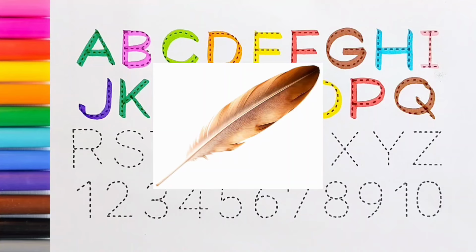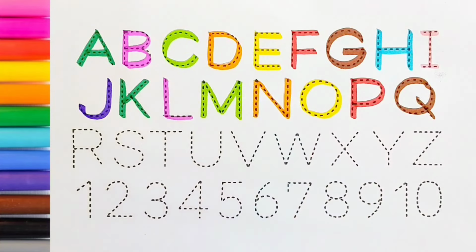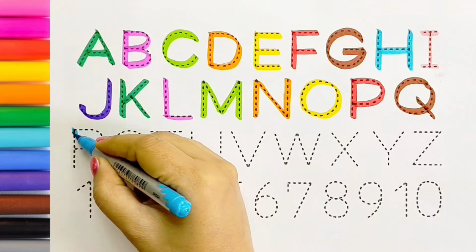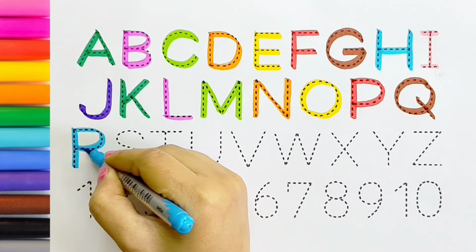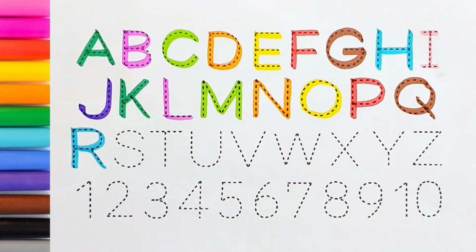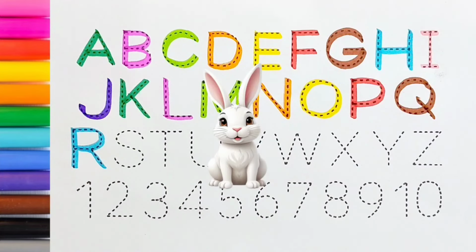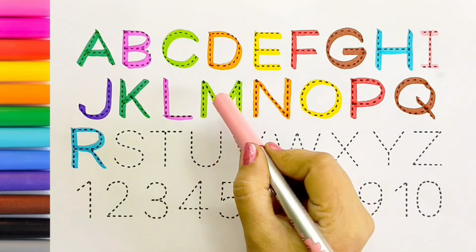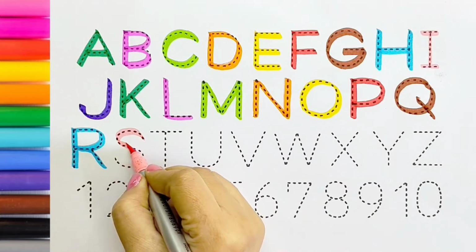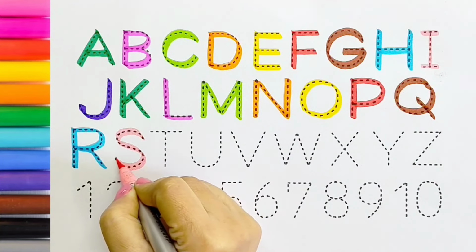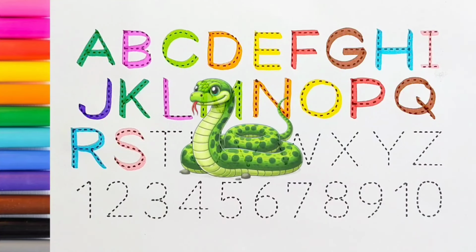Sky blue color R. Now I know my ABCs. Next time, won't you sing with me? R for rabbit. R for rabbit. Pink color S. A, B, C, D, E, F, G, H, I, J, K, L, M, N, O, P, Q, R, S, T, U, V, W, X, Y and Z. S for snake.